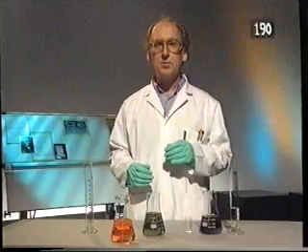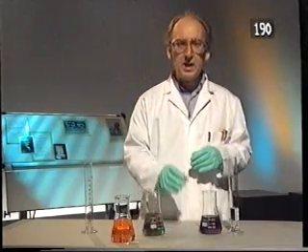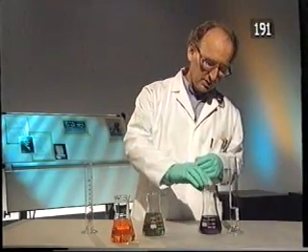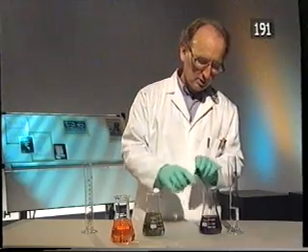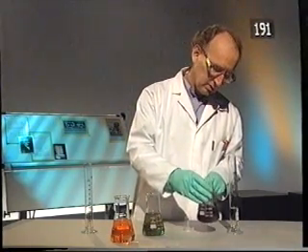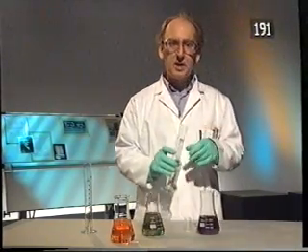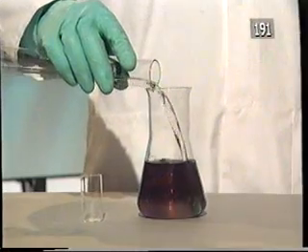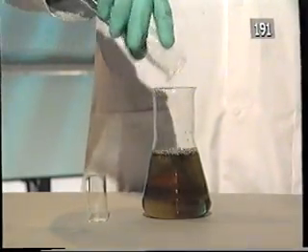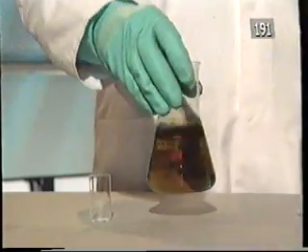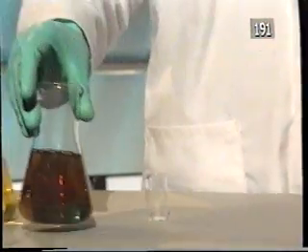But I can speed this process up. If I first add a catalyst to the violet-coloured solution, and add the hydrogen peroxide, the reaction still takes a little time, but it does occur much more quickly.